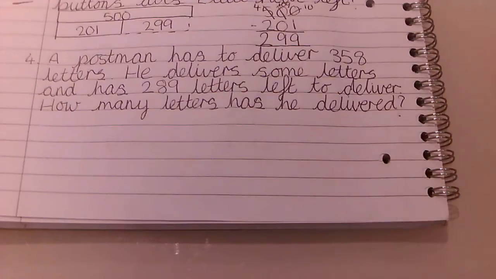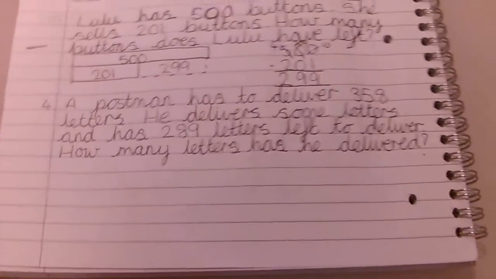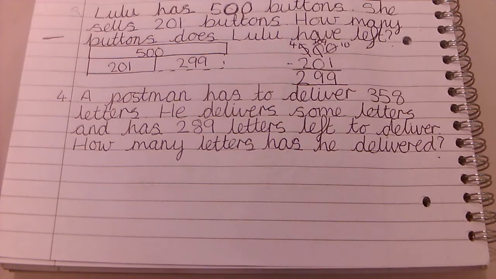Now this is our last question for today. A postman has to deliver 348 letters. He delivers some letters and has 289 letters left to deliver. How many letters has he delivered? So this is quite a tricky question, because it hasn't given us any words that we know are definitely adding or subtracting. So let's read it again without any words.